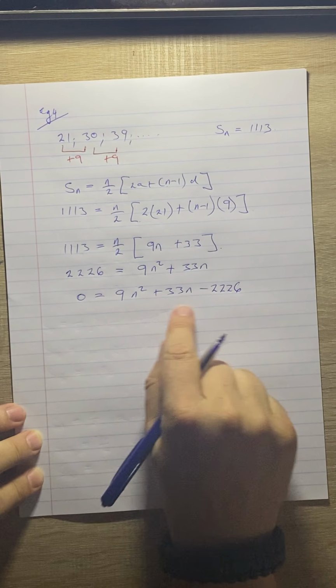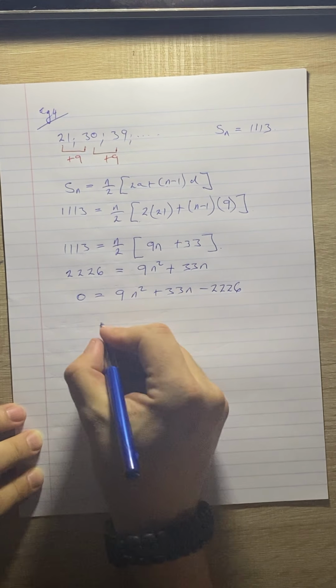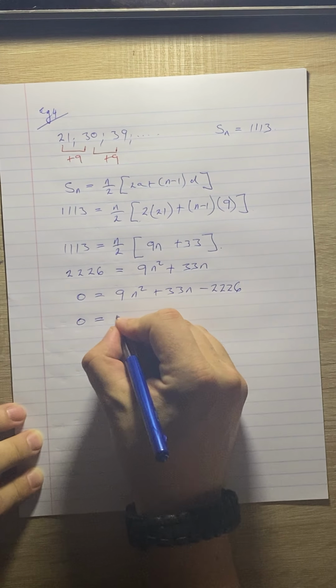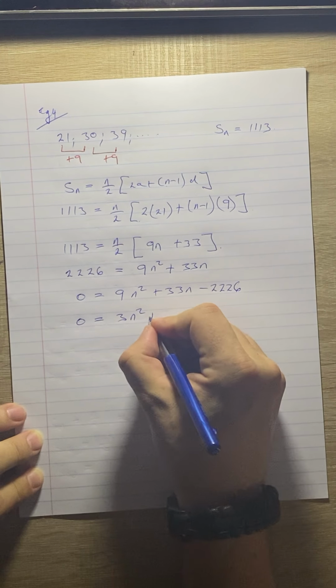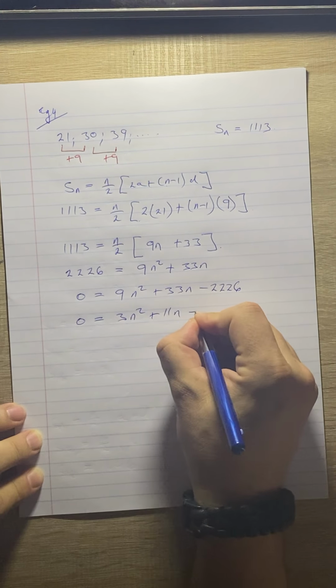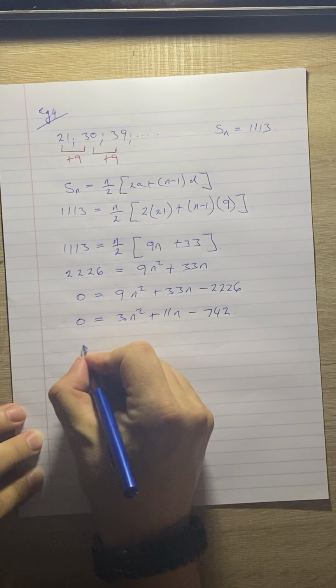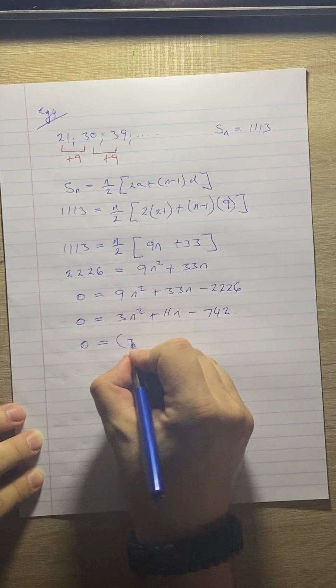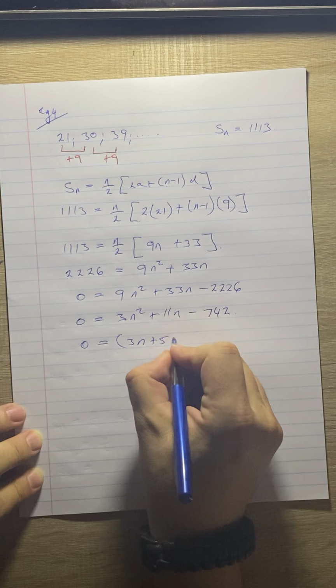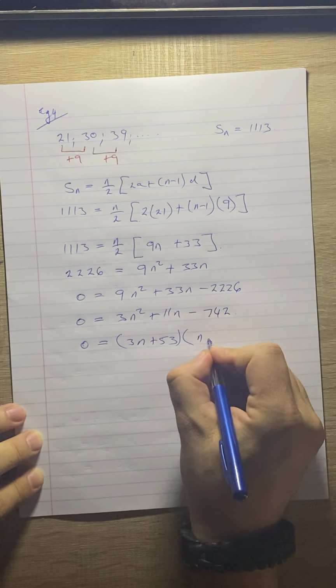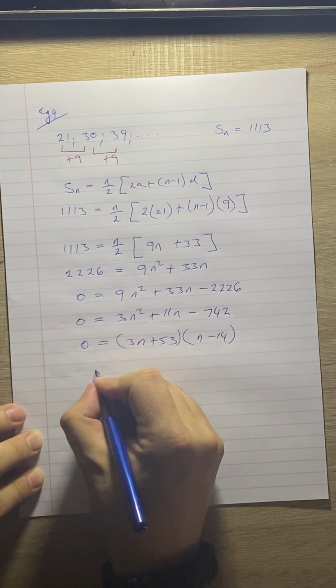Just to make our lives a little bit easier, I'm going to divide through by 3. And then you can factorize, and then solve for n.